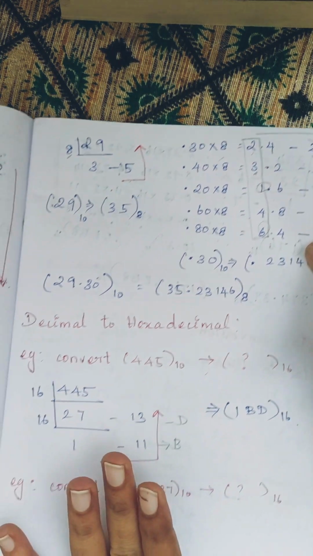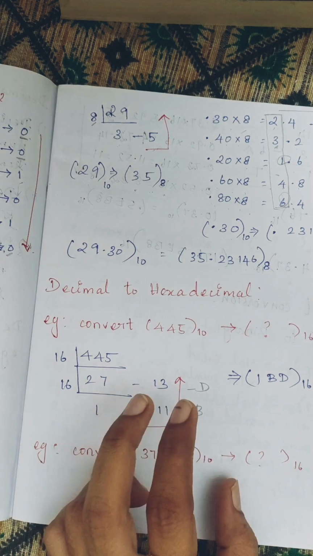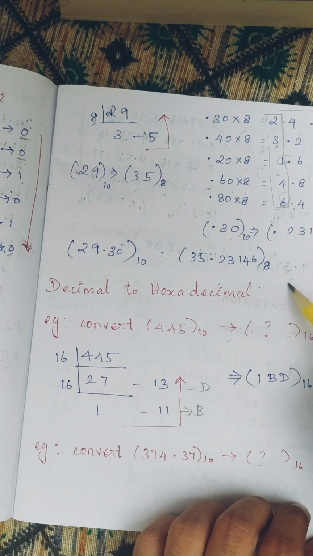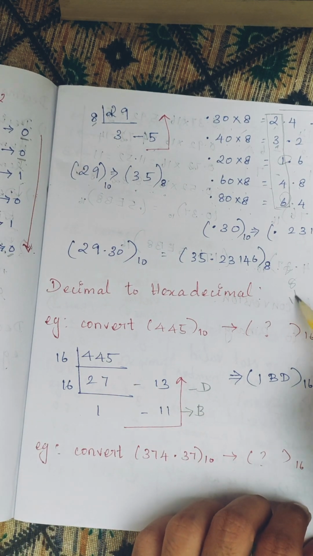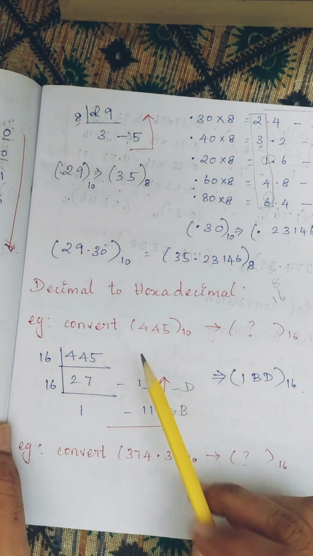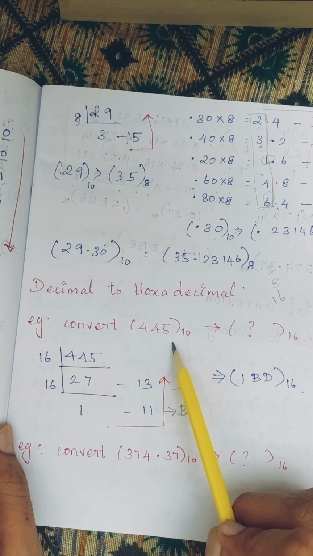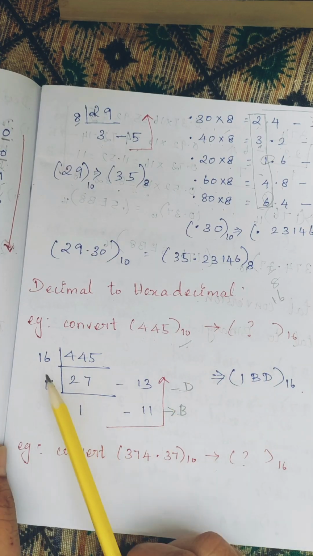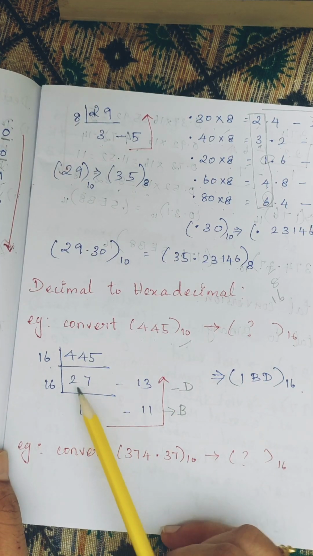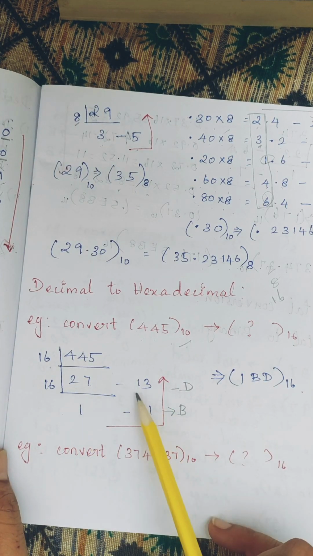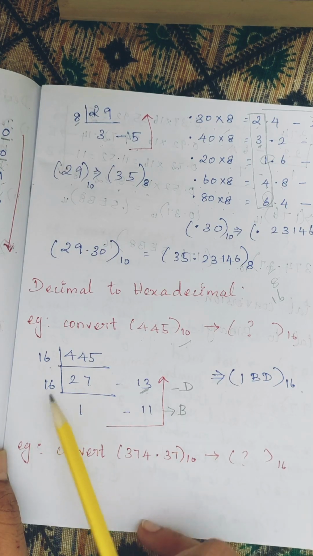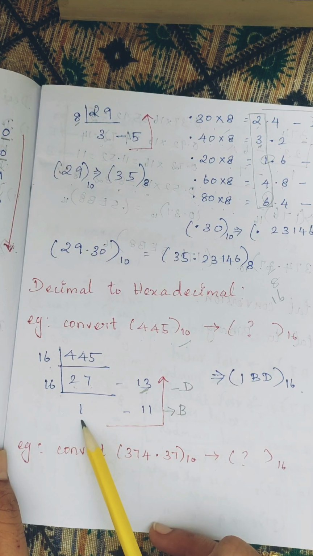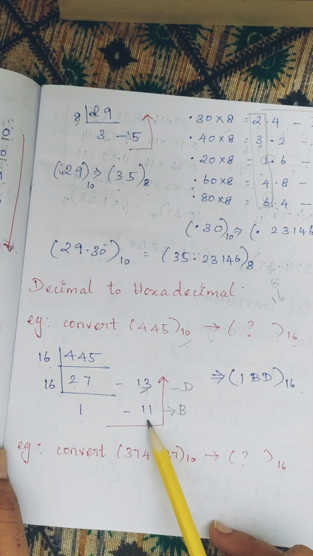And the same for hexadecimal. For binary, we did it by the number 2. For octal it is 8, and then for hexadecimal it should be 16. So convert 445 to the base 10 decimal to the hexadecimal. So we have to divide it by 16. So 27 times 16, we will get the remainder of 13. Okay, again 27, 1 times 16 is 16. So the remainder is 11.